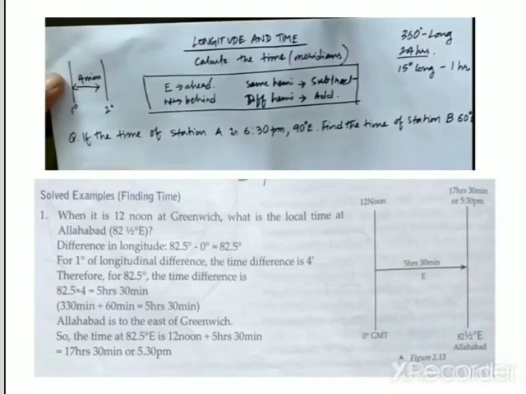So the time at 82.5 degree east is 12 noon plus 5 hours 30 minutes. Greenwich time is 12 noon, plus the time difference of 5 hours 30 minutes, so in total it will be 17 hours 30 minutes. You can also say it as 5:30 p.m. in Allahabad in India. So at Greenwich it is 12 noon, and in Allahabad it is 5:30 p.m.